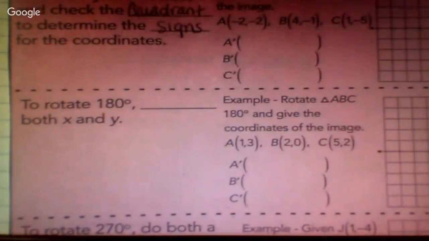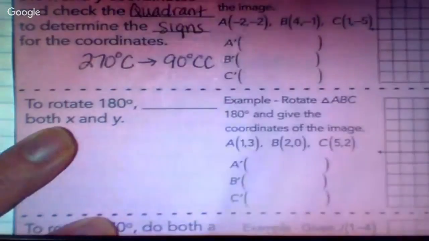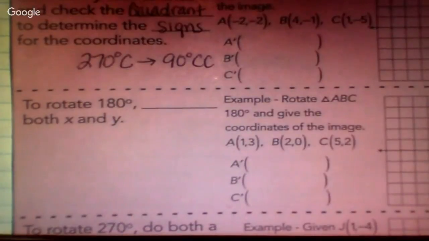What is the same thing as a 90 degrees counterclockwise rotation? Hold on, let's go back and look at that. What is the same thing as a 90 degrees counterclockwise rotation? 270 clockwise. Okay, so 270 clockwise is the same thing as a 90 degree counterclockwise. Okay, please don't forget.